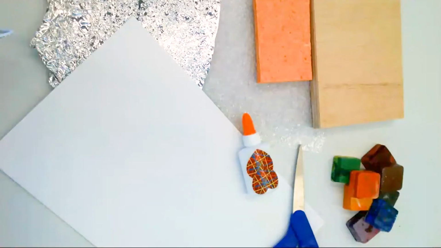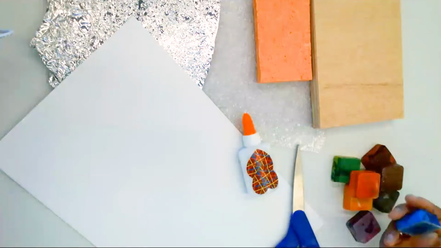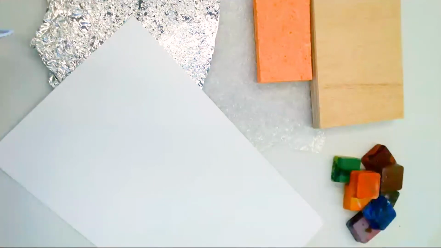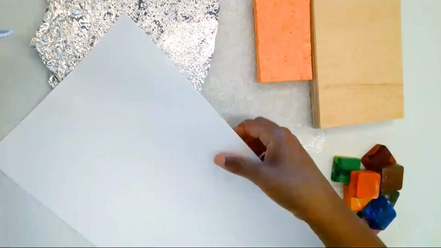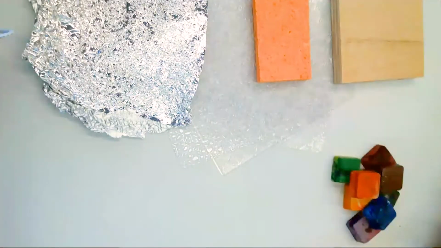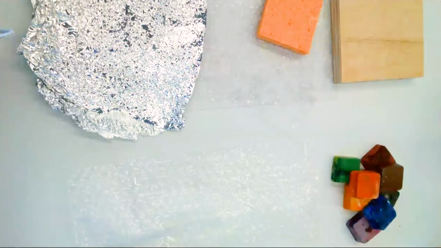Okay, so for today's play date, we are going to need scissors, glue, paper, some textures for rubbing, and crayons with either the paper peeled off, or if you have some of the recycled crayons, you can use those today. First thing I'm going to do is move things out of the way that I don't need. And what I'm going to do is try out the different textures and see what kind of print or imprint they leave on the paper.